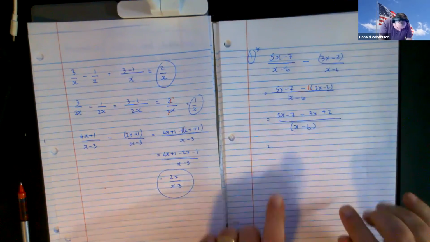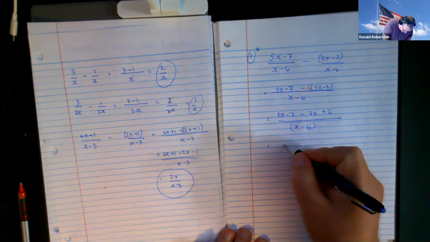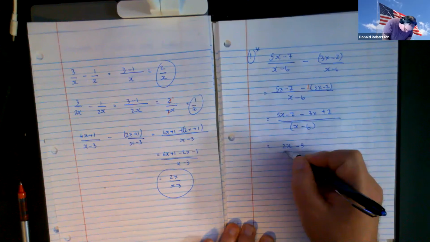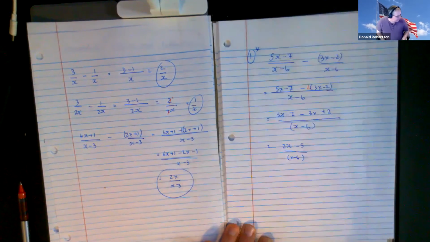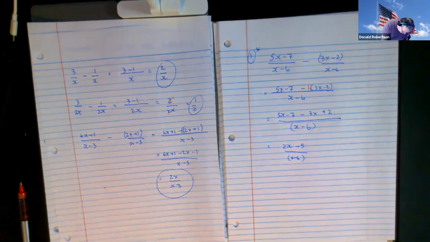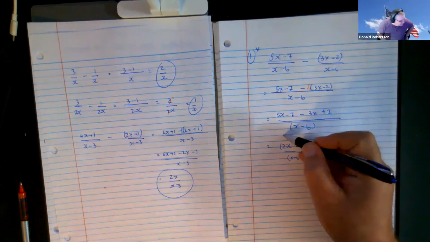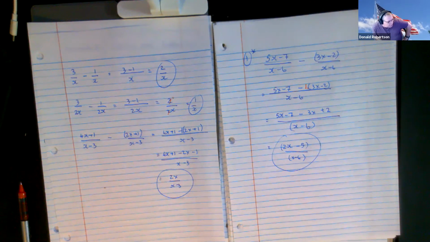Okay, combine like terms. 5 take away 3 gets me 2x. Negative 7 add 2 gets me negative 5. Can you do anything to 2x minus 5? Can you factor it? No. So you're finished. If I could have taken out a common factor of 2 or 7 or something, I would have done it just in case we got lucky and there was some cancelling we could do, but not in this case.